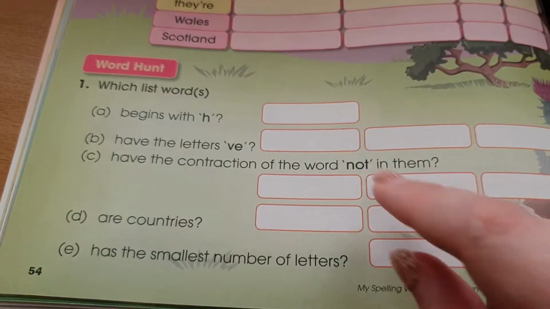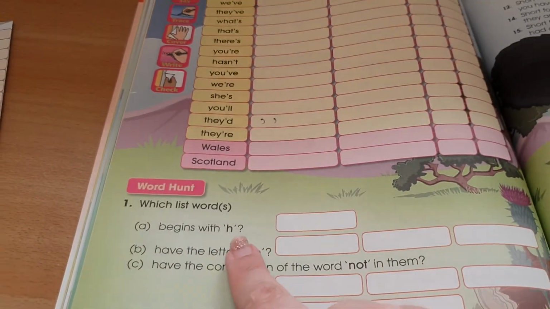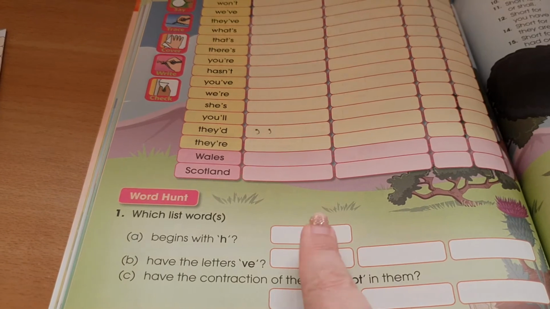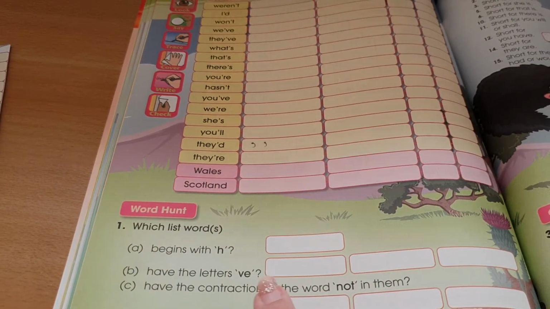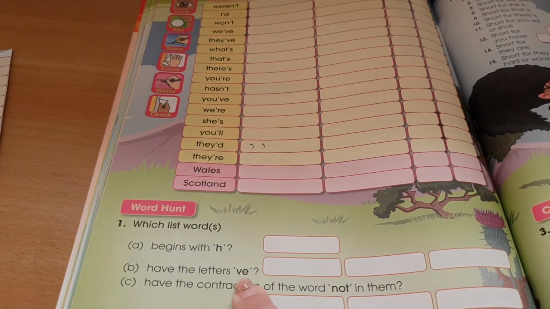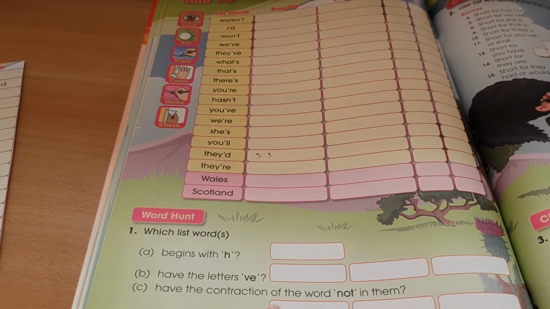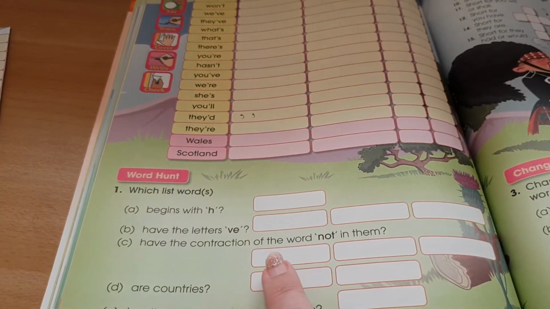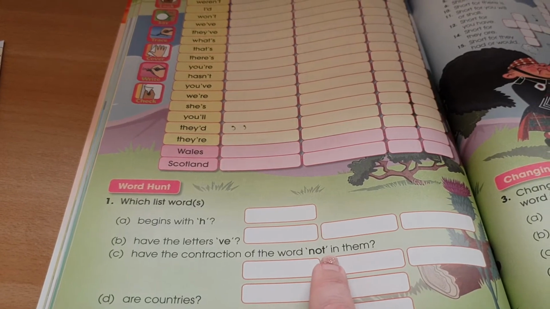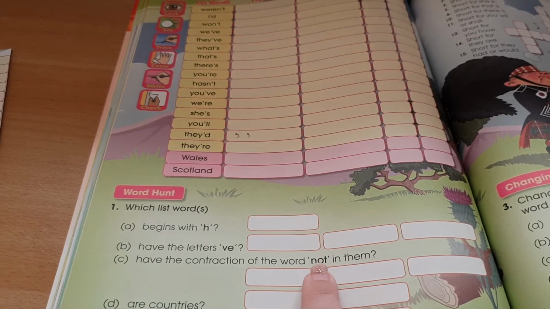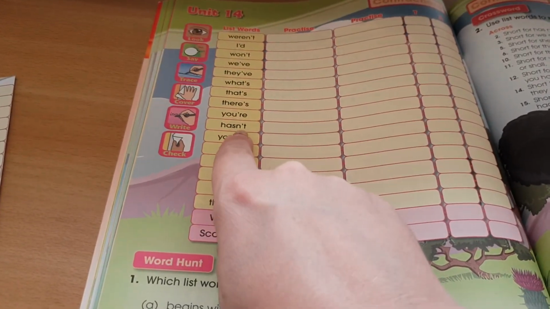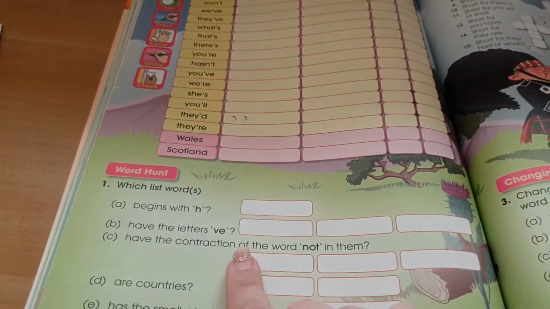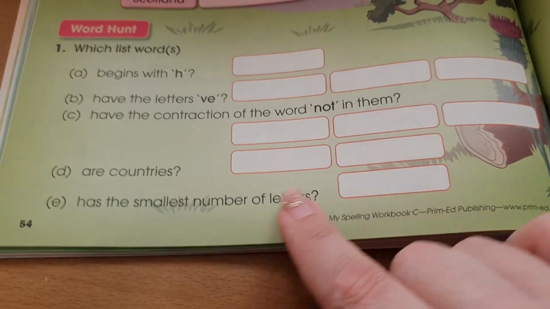Okay, word hunt. Find the list word that begins with an H. That'd be nice and easy. There are 3 list words that have v at the end. Okay. Now, which ones have the word not in them? So it'll probably be represented as an nt at the end. Let's have a look. What else do you need to do?